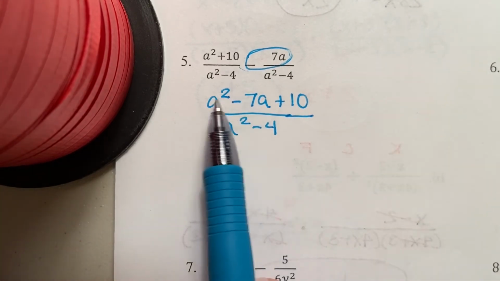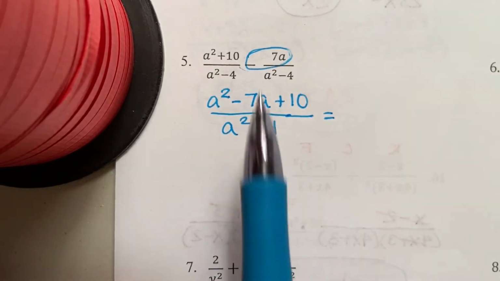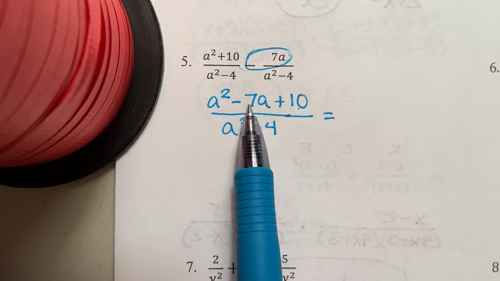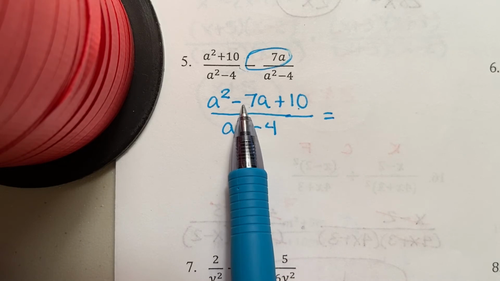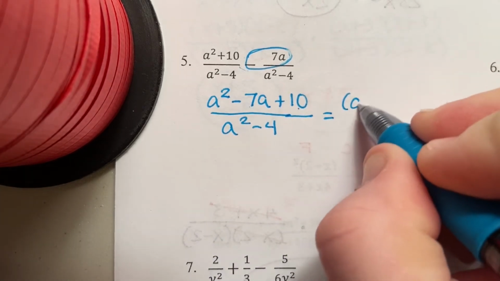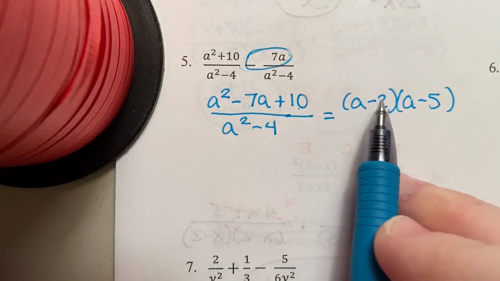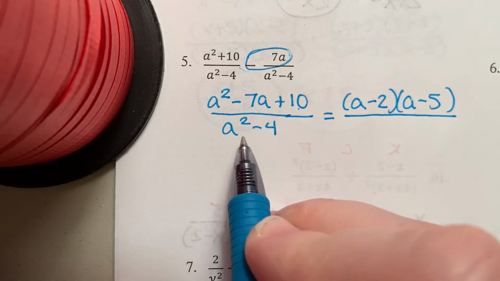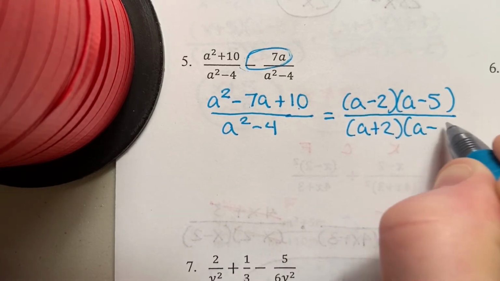All right, remember it does need to be in standard form in order for you to factor. So when I factor this, what can I multiply to get 10 that adds together to give me negative 7? Well, 2 times 5 would work, but to be a negative 7, they both have to be negatives. And remember, a negative times a negative is positive 10. The denominator is just a difference of squares, so we would have an a plus 2 and an a minus 2.